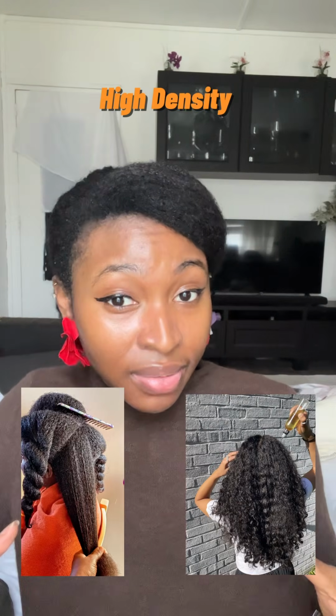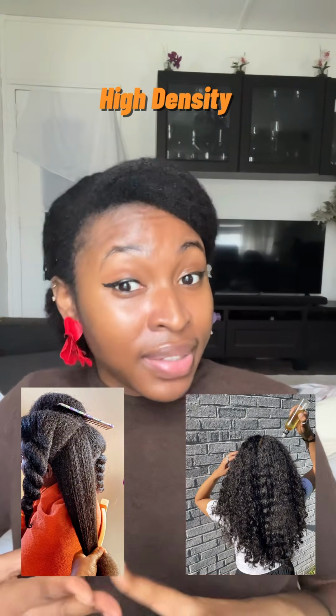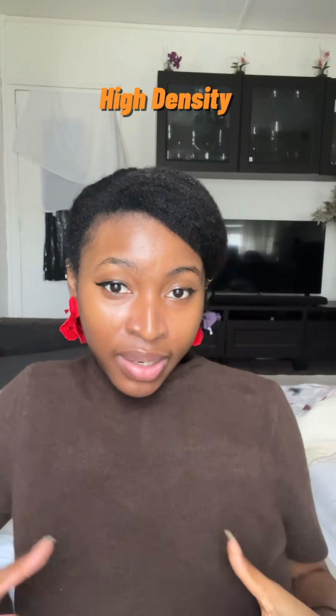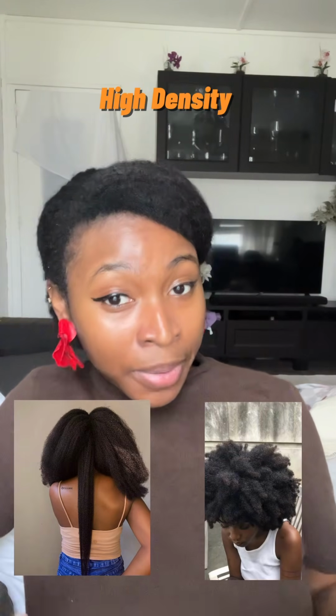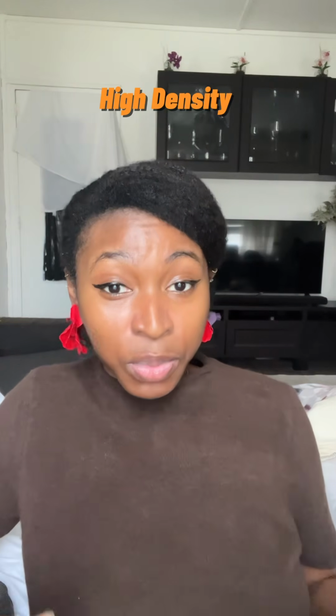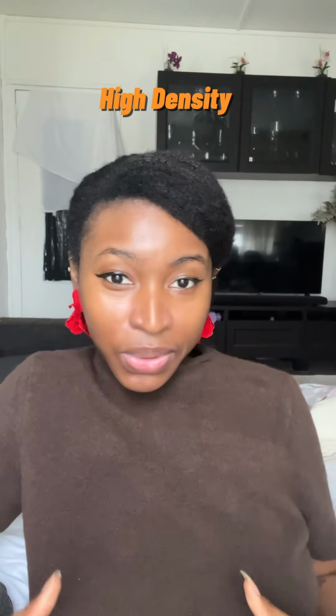Now, while low density struggles with fullness, high density has to focus on managing volume and preventing tangles. So using pre-poos and detangling your hair is key. Washing your hair in sections is key, and this will help with avoiding unnecessary breakage, because when you have a lot of volume, these are techniques you want to implement into your routine to know how to manage your hair more properly and to not make things more difficult for yourself.